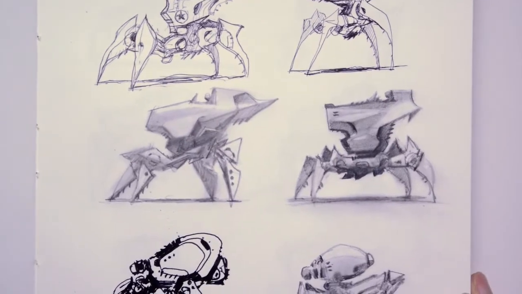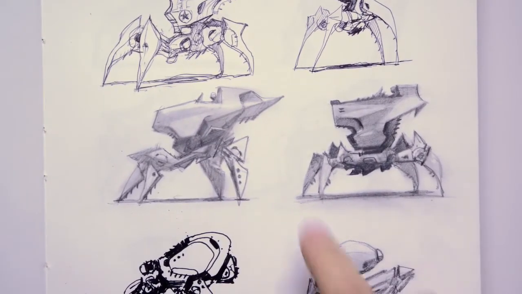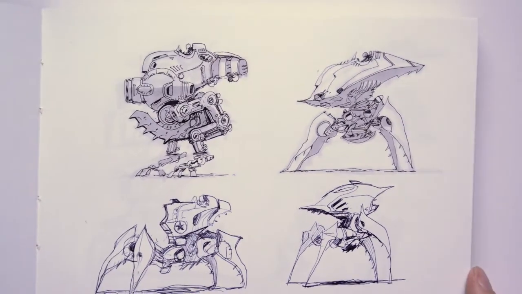Okay, let's look at just a couple more sketches, then we'll do a little sketch, and that'll be it for this week. All right, so there are another couple of little graphite sketches, and you can see the difference, right? This is one of my sketch pages out of my new sketchbook.